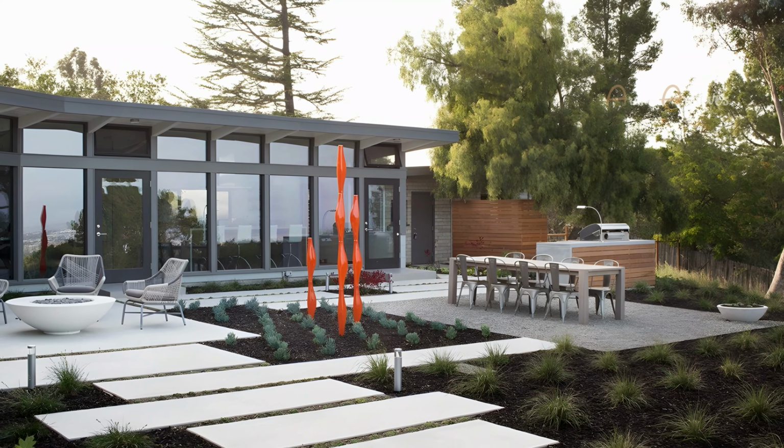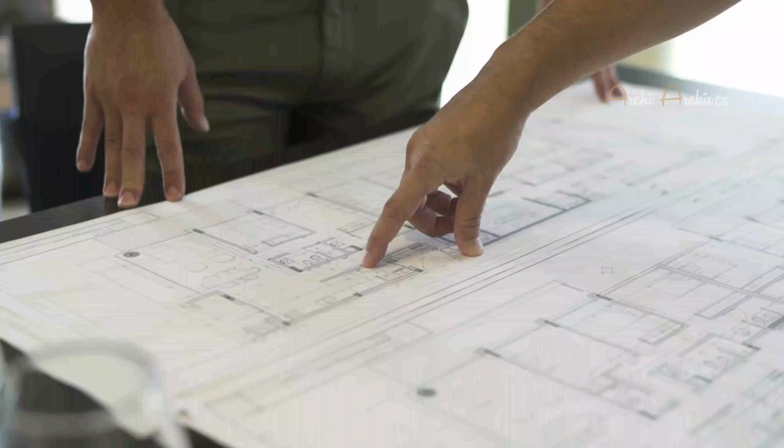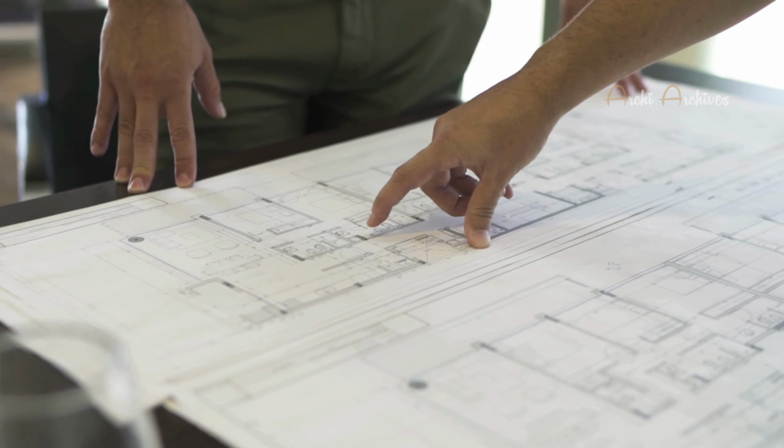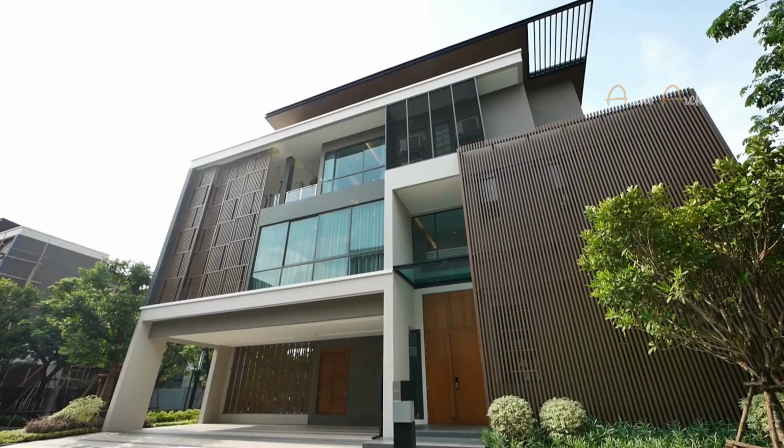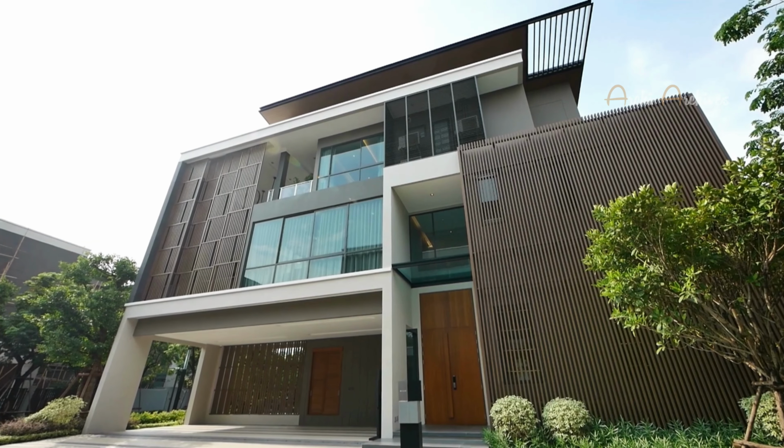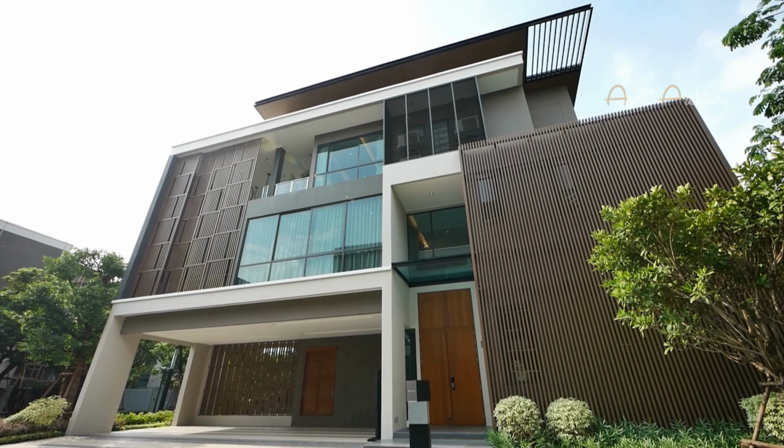Its open floor plans, indoor-outdoor continuity, and emphasis on human experience continue to guide architects in designing spaces that are livable, adaptable, and emotionally resonant.